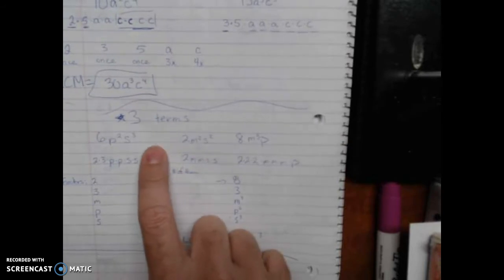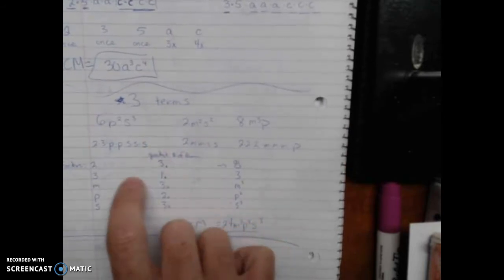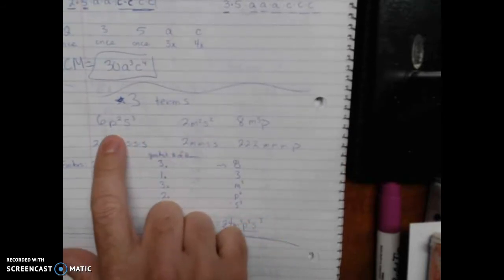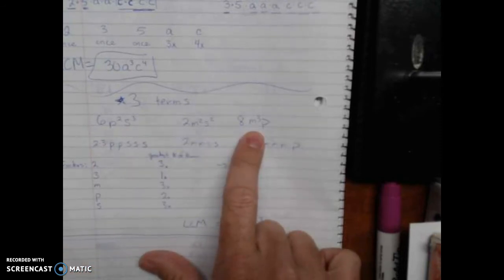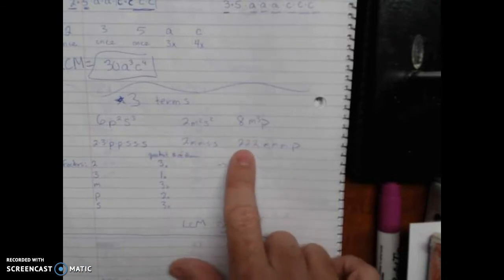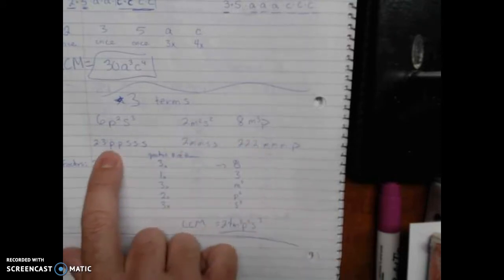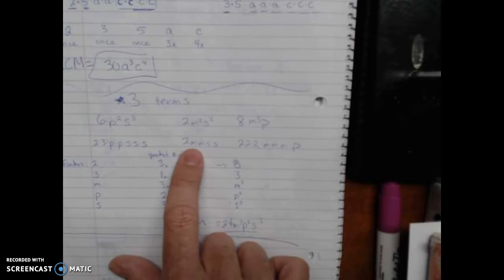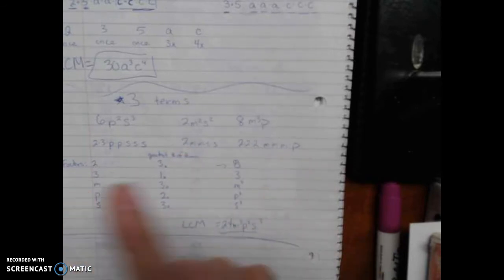Three terms with variables, it looks something like this. This is one of the examples out of the book. And so we got 6 and 2 and 8. If we just start with the numbers, we got 2 and 3. We got just 2 and 2 times 2 times 2. And then I split up all the P's and S's and M's and just listed all those things.